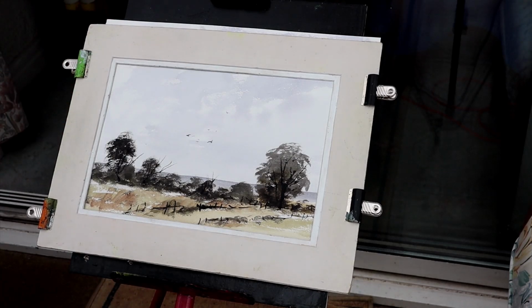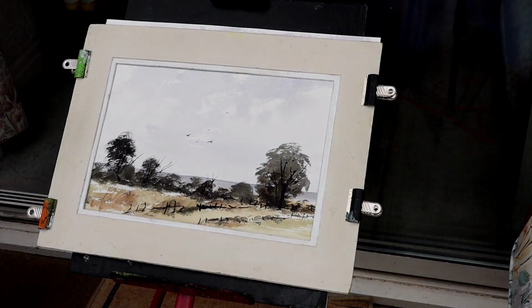Yeah, there you are. Ah, there's your quick painting, loose painting. If you want to get to know that sort of stuff, oh, I don't know. What do you think?